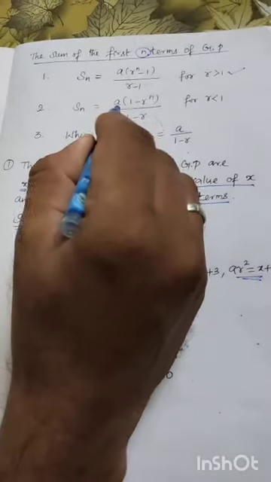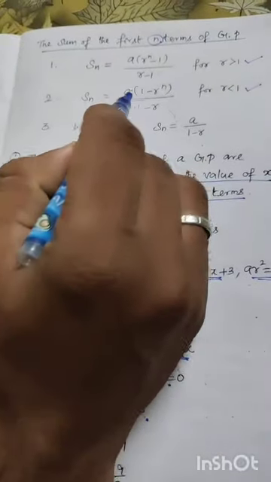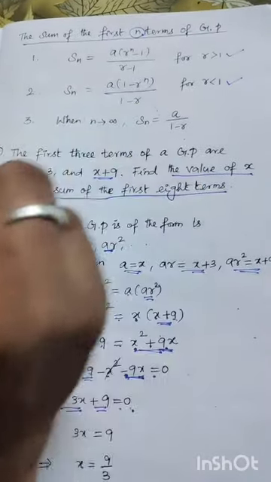Sn is equal to a into 1 minus r power n divided by 1 minus r, for r less than 1. So we have two formulas. Based on the r value, we have to choose the formula, either the first one or the second one.